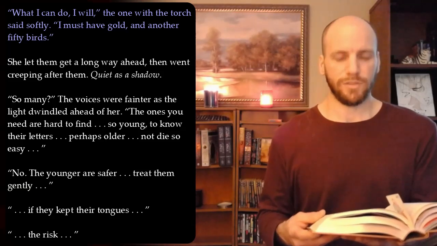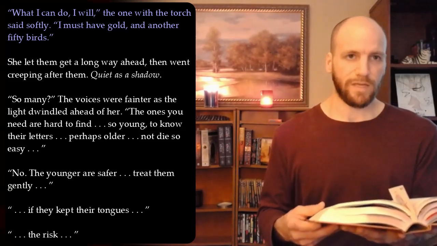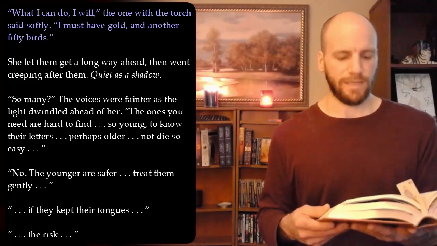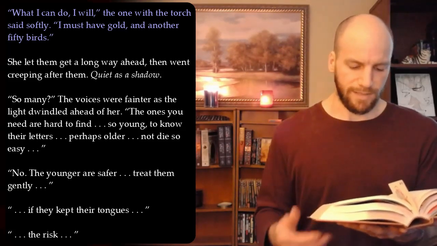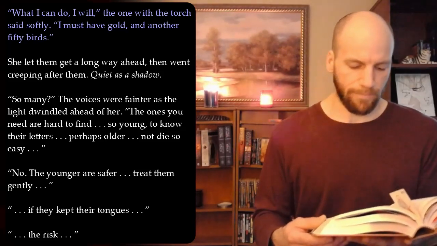So the one with the torch who's speaking softly, both of those characteristics describe Varys. So that paragraph is Varys speaking. Then there's a paragraph where nobody's speaking, it's just Arya sneaking around. Then there's a paragraph that says, so many. The voices were fainter as the light dwindled ahead of her.